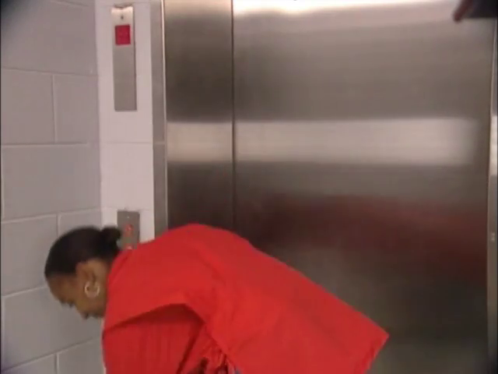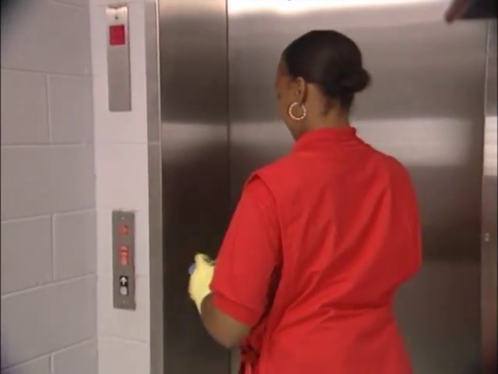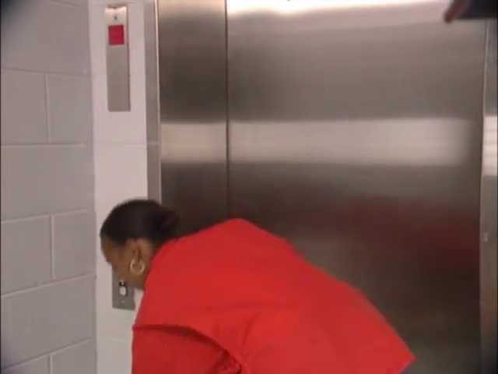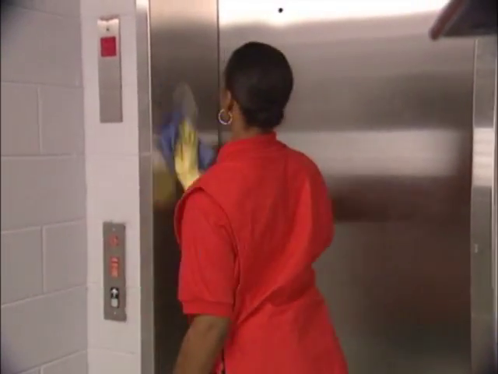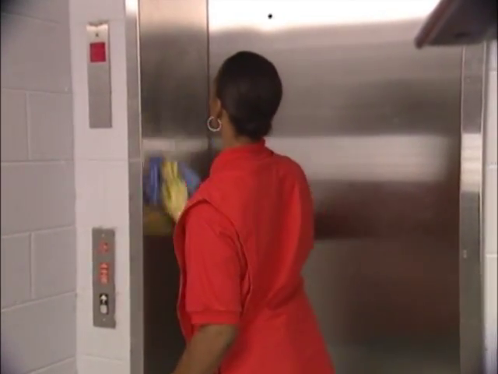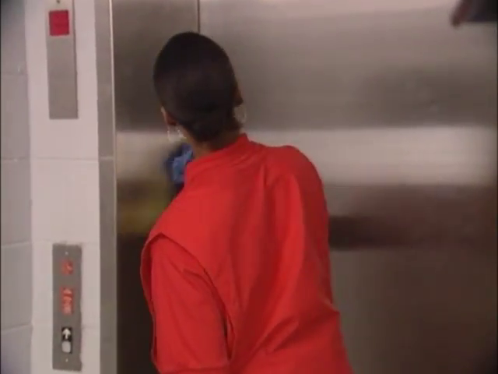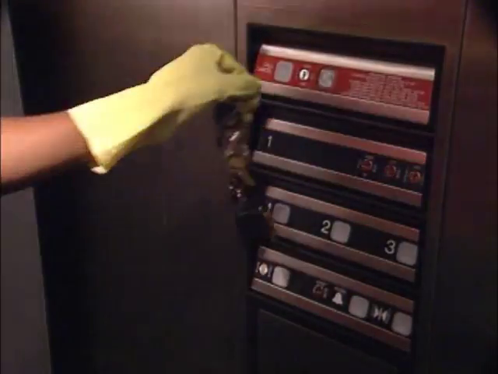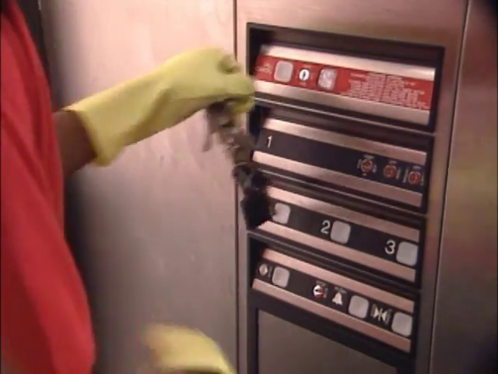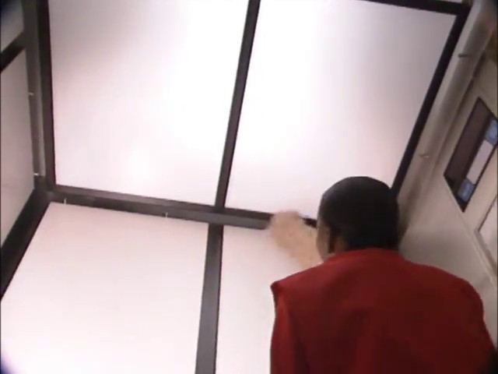When cleaning elevators, stainless steel polish is sprayed onto a cloth and used to wipe down all stainless steel surfaces. The interior and exterior surfaces should be polished dry with a cloth. Turn off the elevator before cleaning its interior. High and low dust the interior thoroughly, paying special attention to lighting panels on the ceiling.